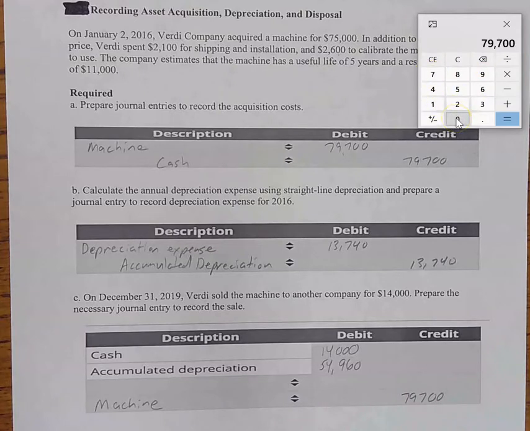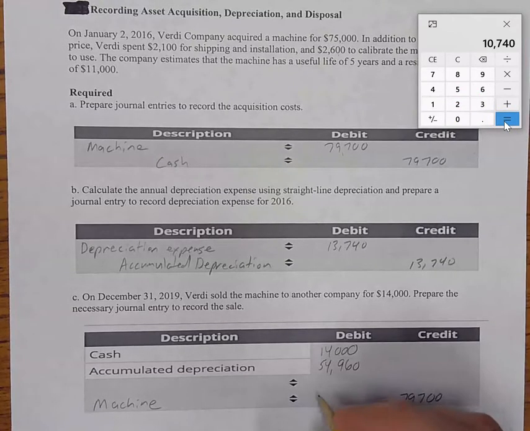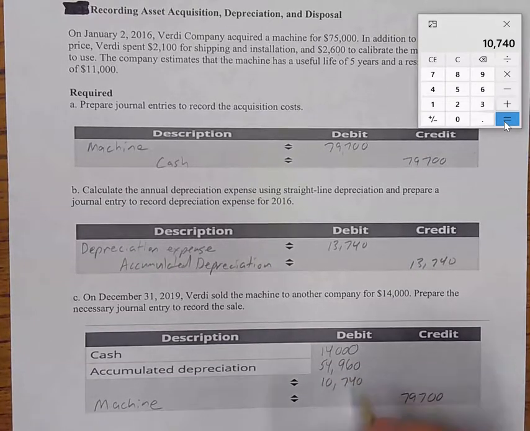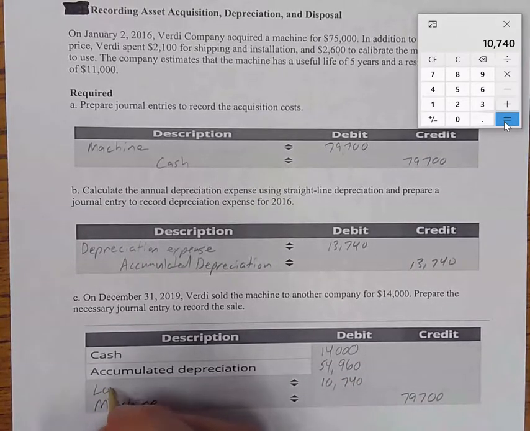$79,700 minus $14,000 minus 54,960 is 10,740. And so we have a debit for $10,740, and this is a loss.